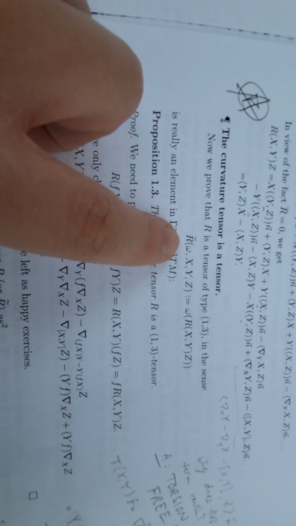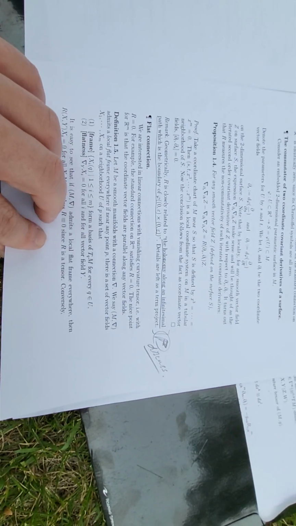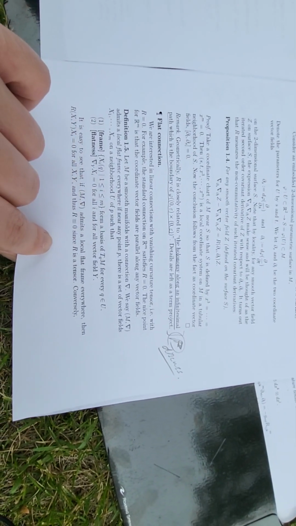Again, we have this as we discussed. So R is truly a tensor of type (1,3). Here's an example. We didn't talk about flatness.